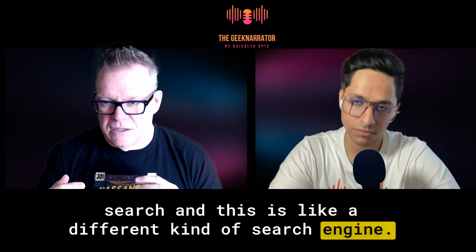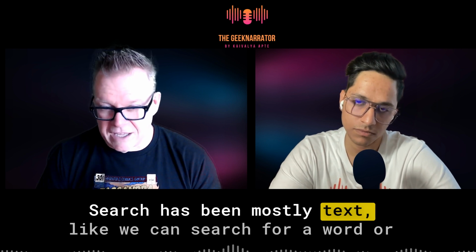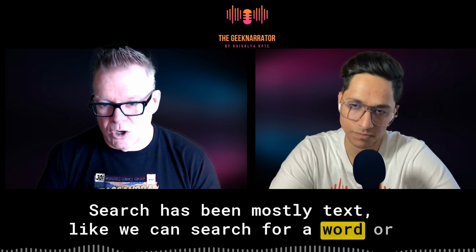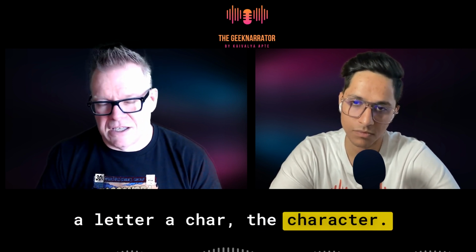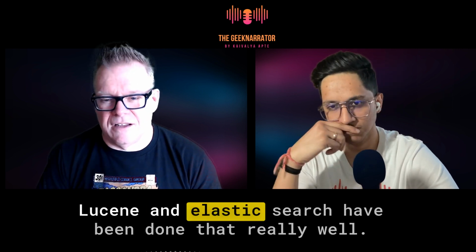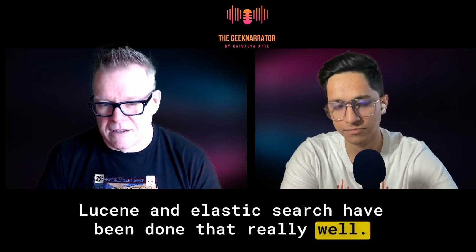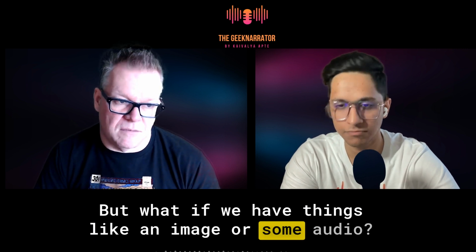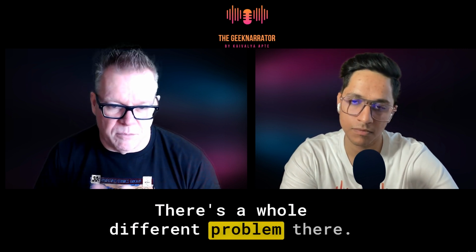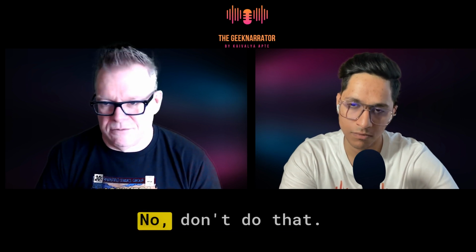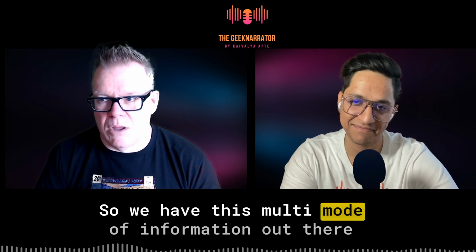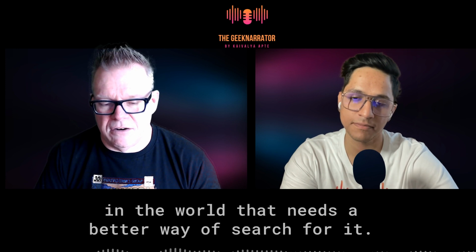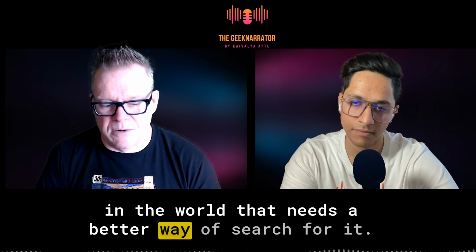What the embeddings are in a vector search is like a different kind of search engine. Search has been mostly text, like we can search for a word or a letter, the character. Lucene and Elasticsearch have done that really well. But what if we have things like an image or some audio? There's a whole different problem there. Do we convert it to text? No, don't do that. So we have this multi-modal information out there in the world that needs a better way to search for it.